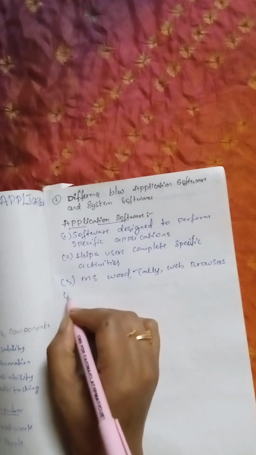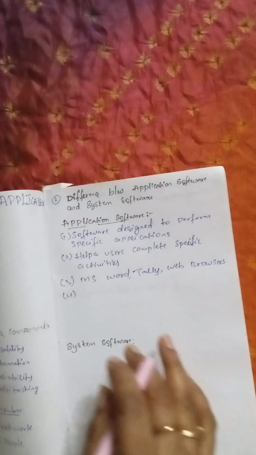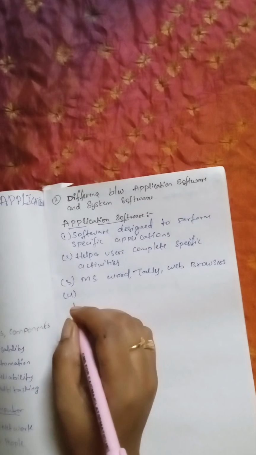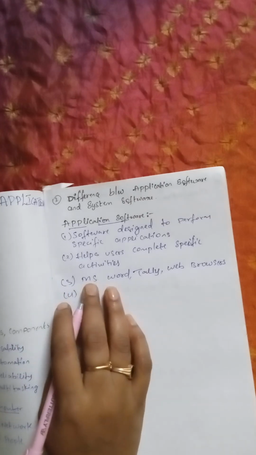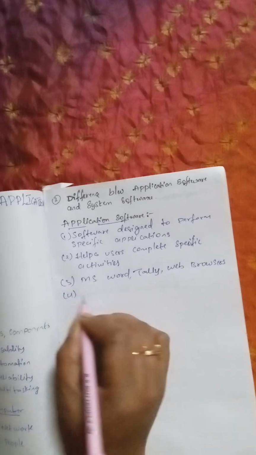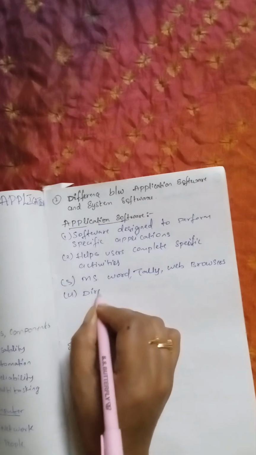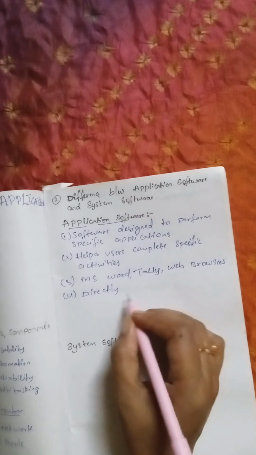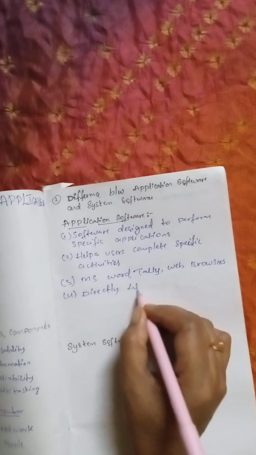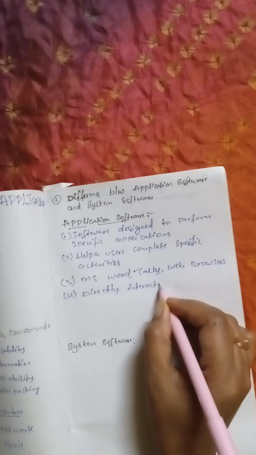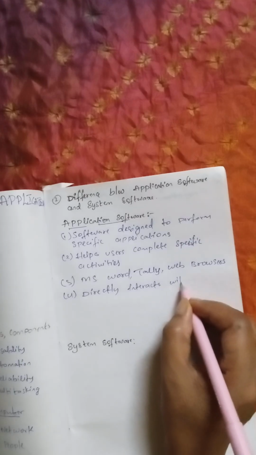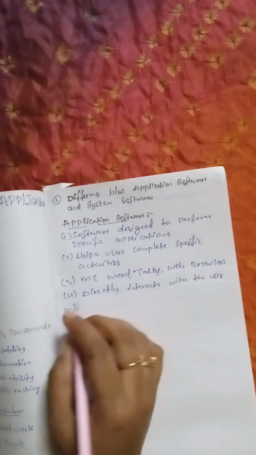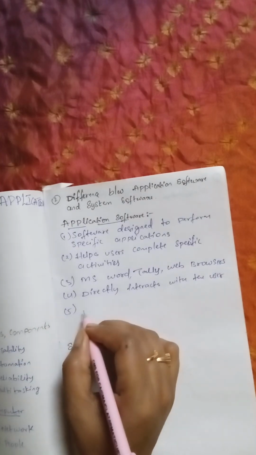Now the fourth point: not essential for basic system functioning, directly interacts with the user, and installed as per user requirement. We can directly open MS Word and Tally. These are application software that we use generally in our daily routine. So it directly interacts with the user. Please note down, this is a very important point. And installed as per user requirement.